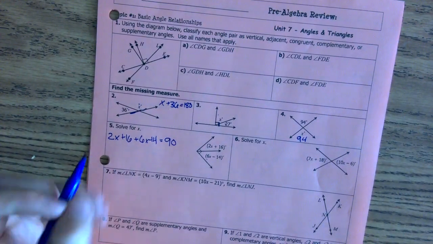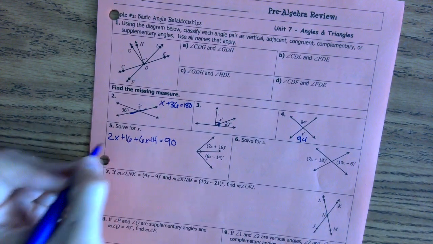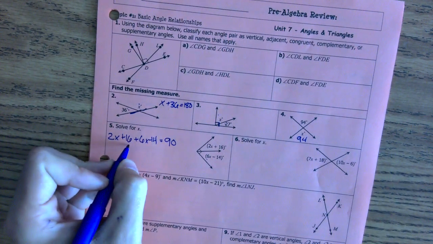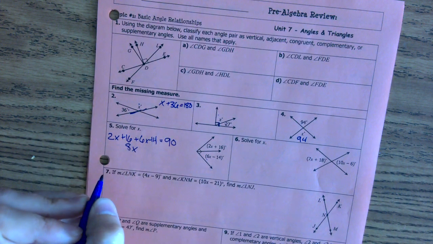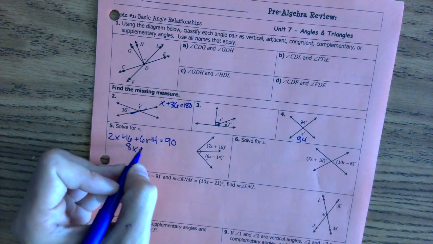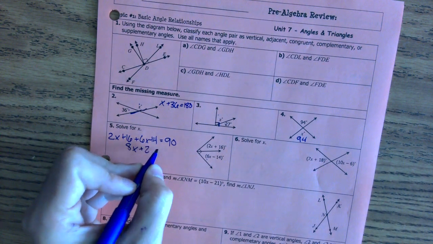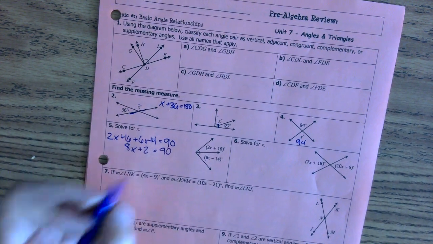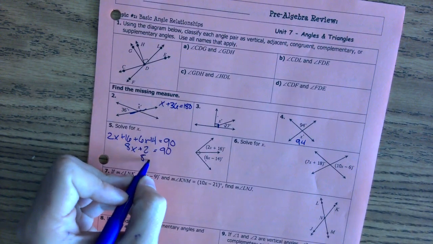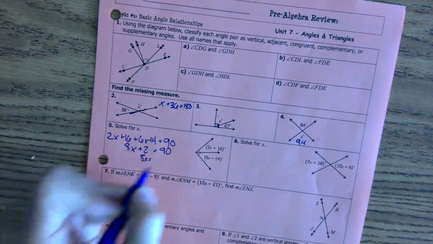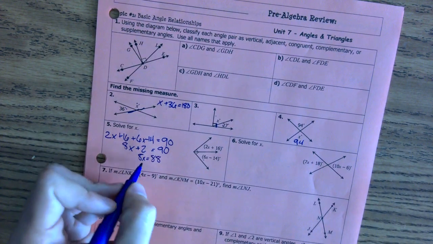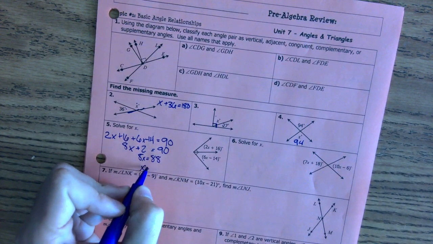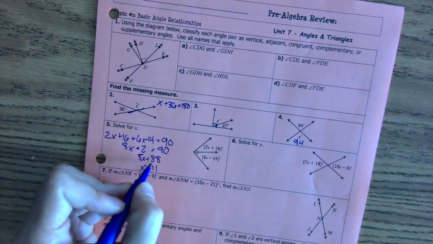I have x's and I got numbers. 6x and 2x added together are going to equal 8x. Then on this left side, I have a negative 14 and then positive 16. That's going to be a positive 2. And then equals 90. Now we'll subtract 2 from each side. We get 8x equals 88. Then divide each side by 8, and you get x equals 11.